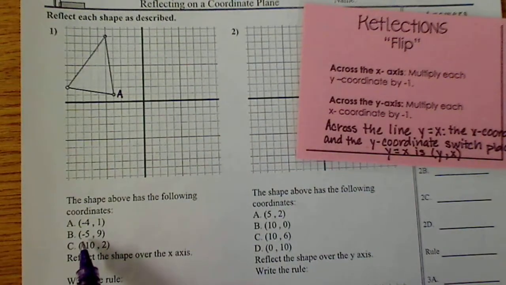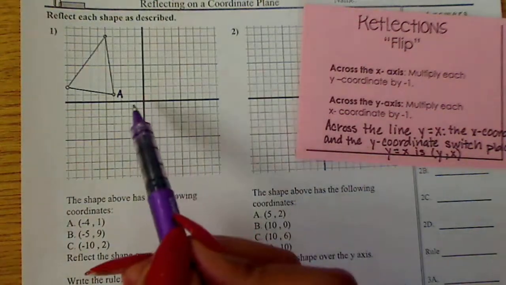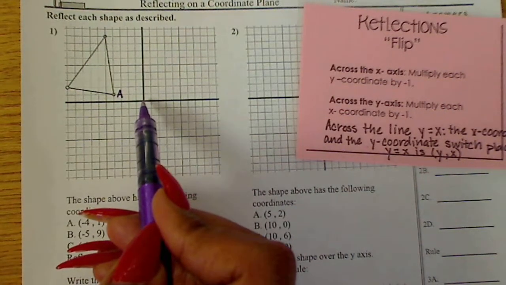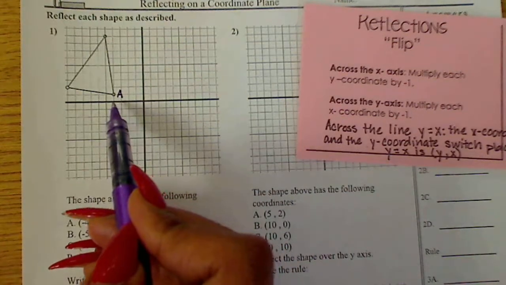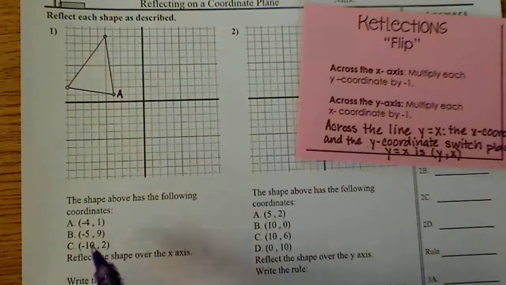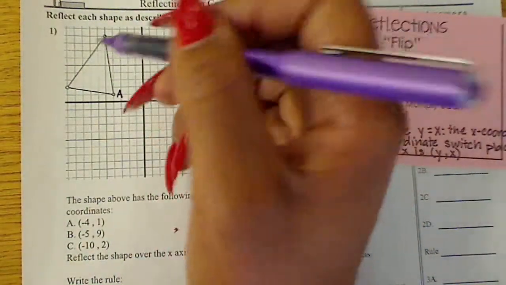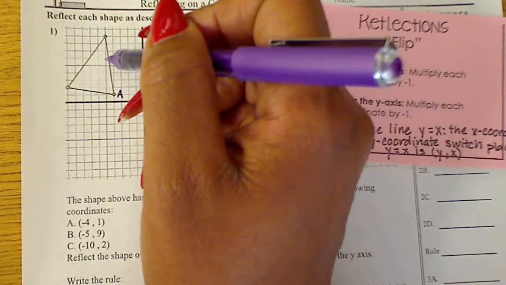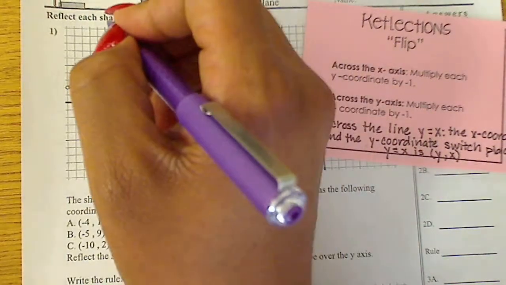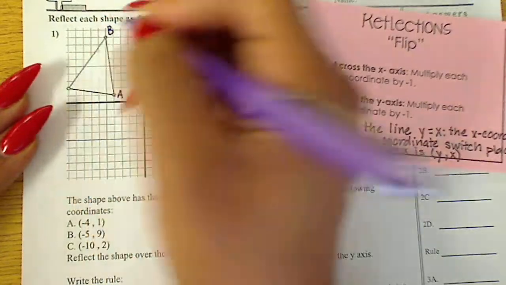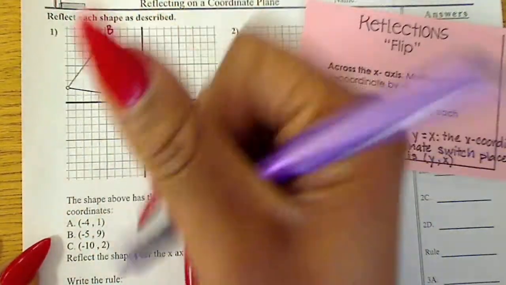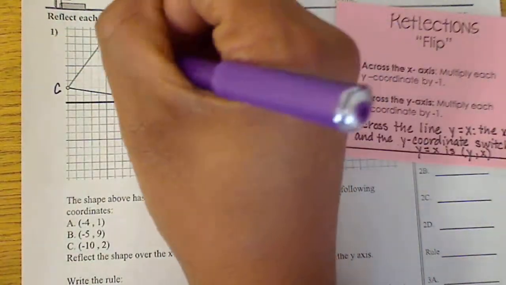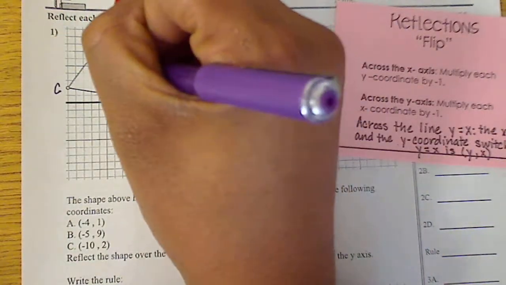Point B is at -5, 9. So x is -5 and y is 9. So I go to the left 5 for -5: 1, 2, 3, 4, 5. And I go up 9 for +9: 1, 2, 3, 4, 5, 6, 7, 8, 9. So this is B. And obviously this is -10, 2, this is point C. And this is our pre-image.